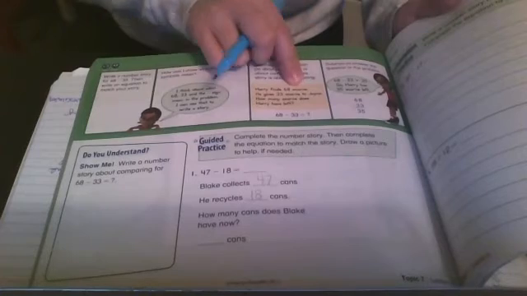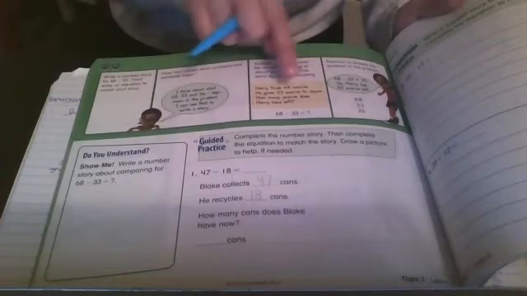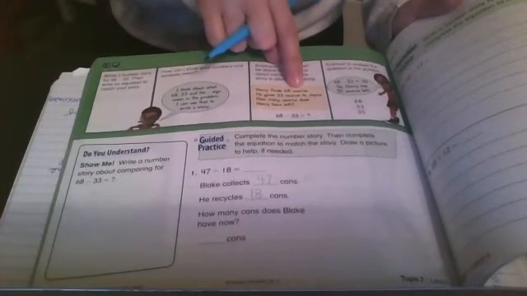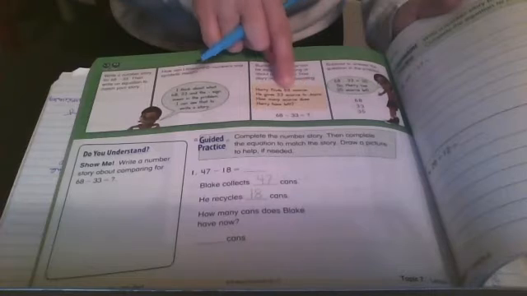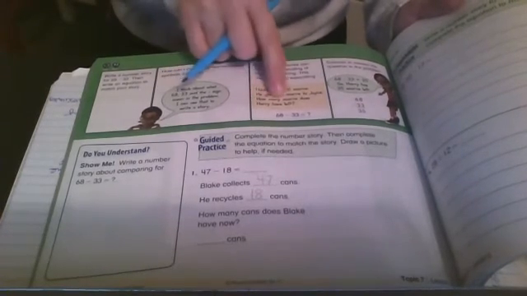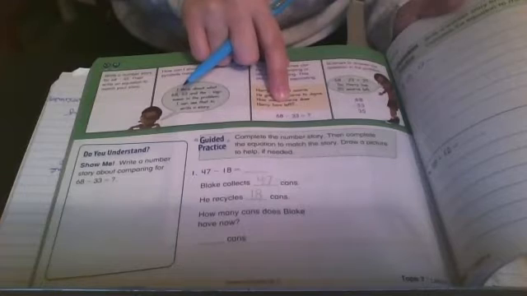So remember, we talked about we need to figure out the numbers first of all, and then we need to figure out what our story is going to be about. So you can see she chose to write about acorns. Harry finds 68 acorns. He gives 33 acorns to Joyce. How many acorns does Harry have left?